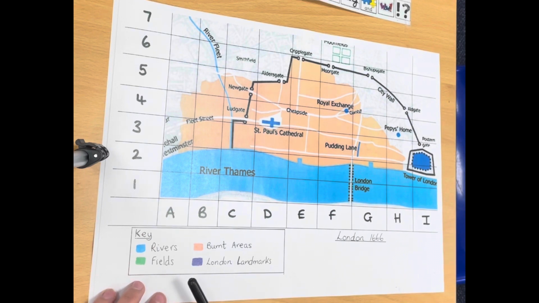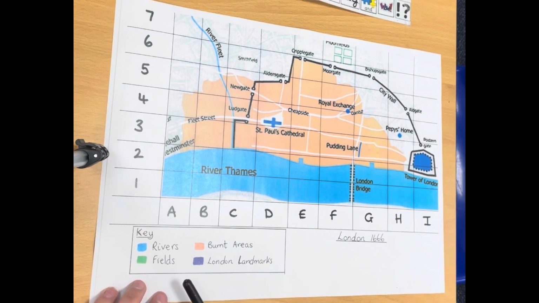Now this is a map of London in 1666, when the Great Fire took place. Today we're going to use this map and these coordinates to help us answer some different questions. Let's have a look at the map first.